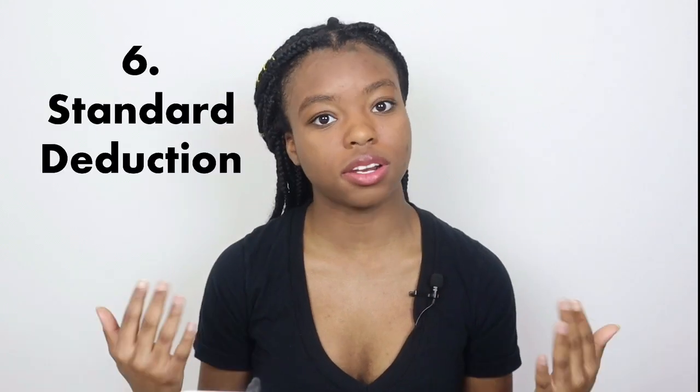But Akiva, I'm like 22. I don't own a house and I don't give that much to charity. So if I were to itemize my deductions, I'd only be able to deduct like $1,000. Well, that's where path 2, the standard deduction, comes in.